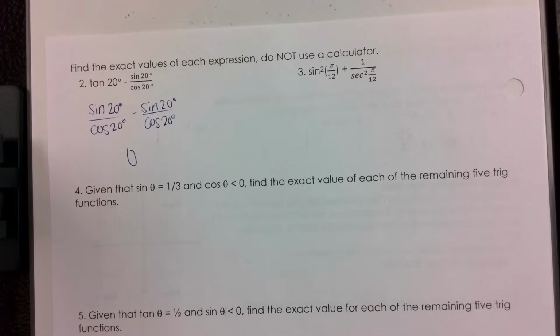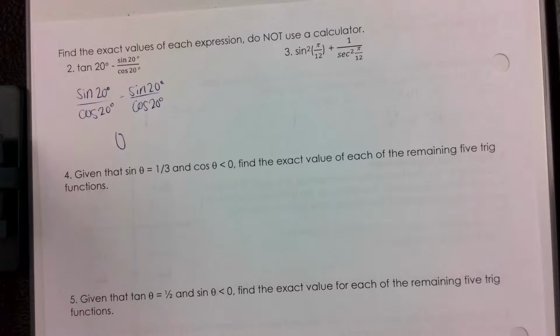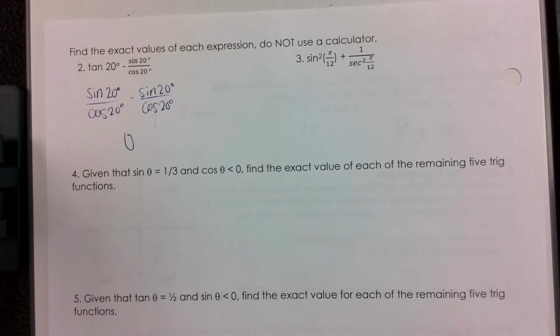Is that okay? So you could go the other way there. If you recognize that sine over cosine is tangent, you could have rewritten that as tangent 20 minus tangent of 20. It's still the same thing. Generally, we want to try to get everything in sine and cosine, so that's why I went there instead of going to tangent.